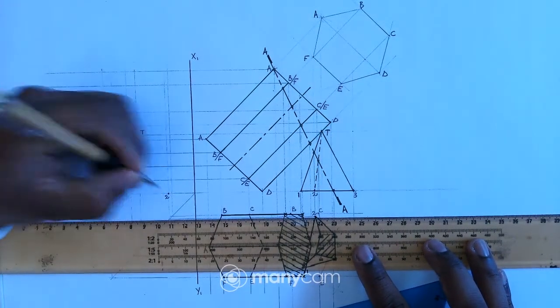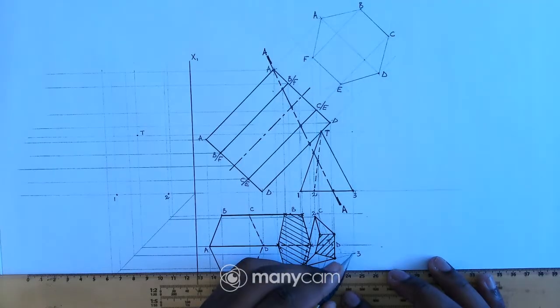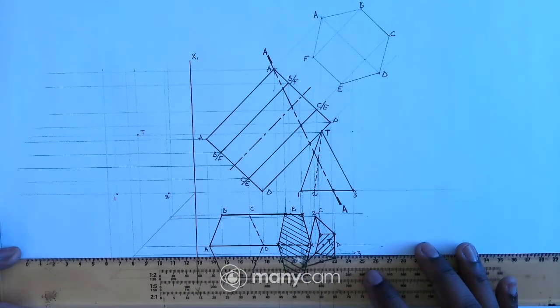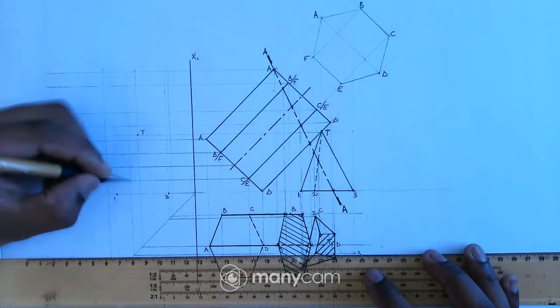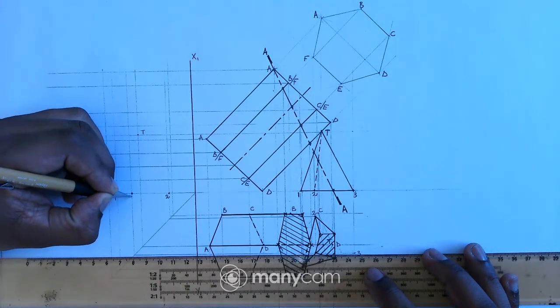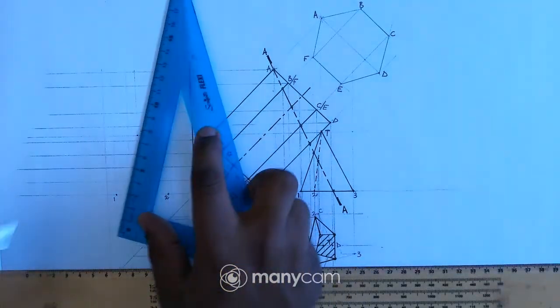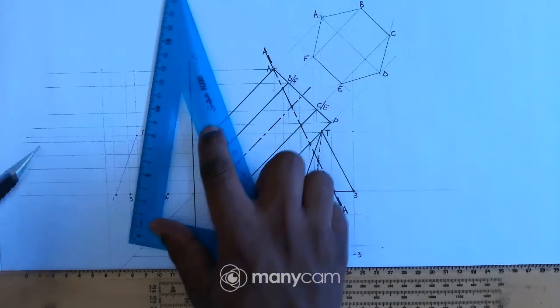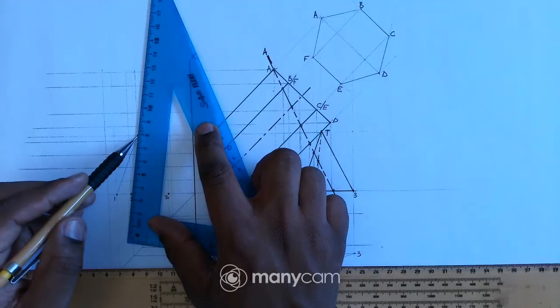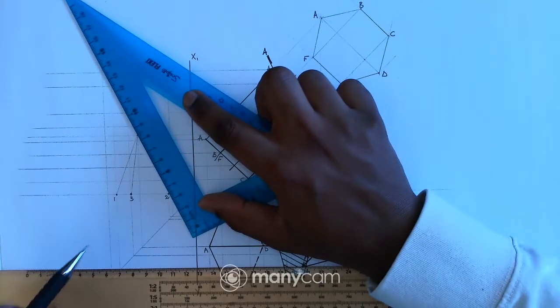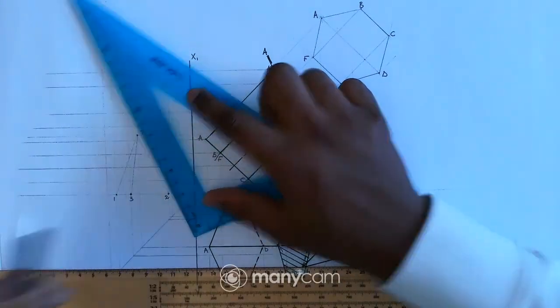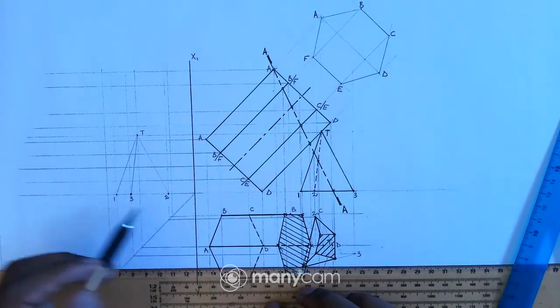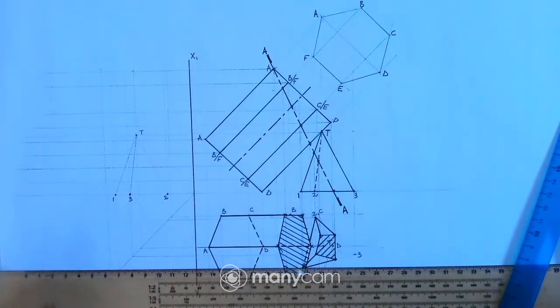So this is point number 2, and point number 3 is this line here. So that means point number 3 is there. Then I can just connect the base points to that highest point at the top. So this is our right view in light construction for the pyramid.